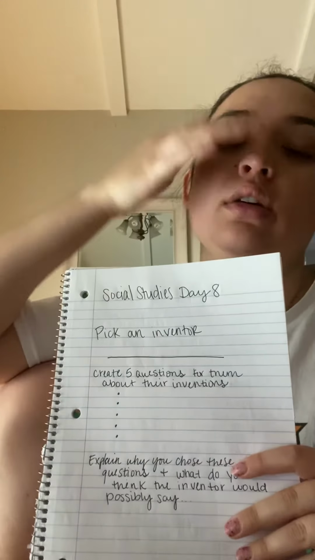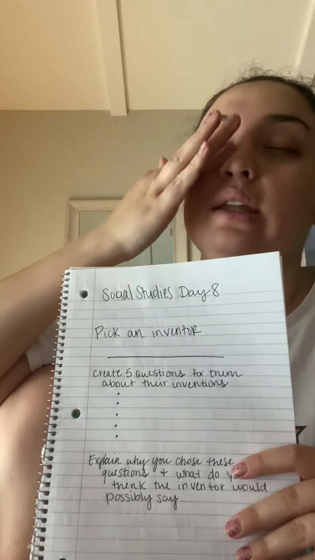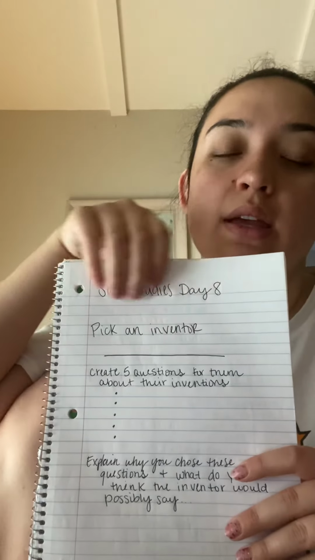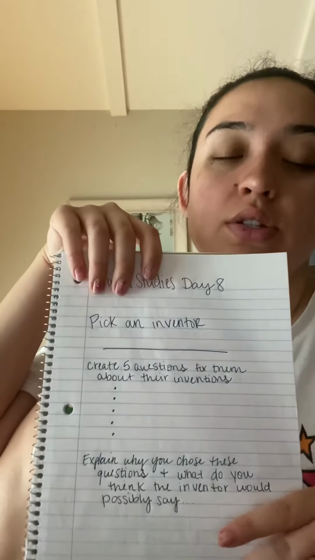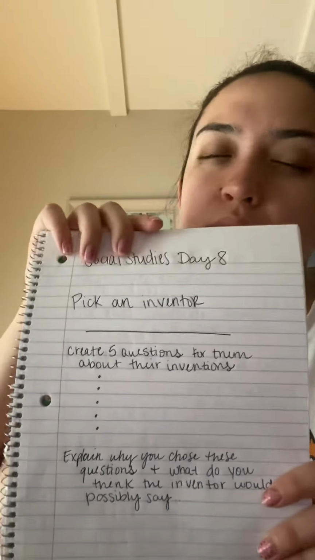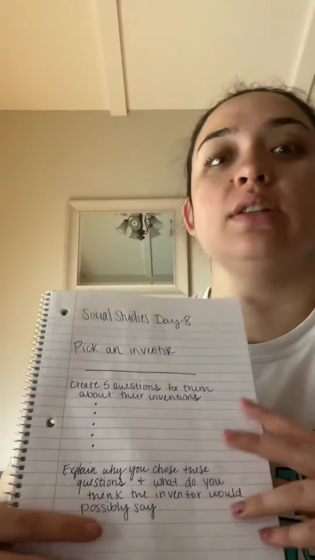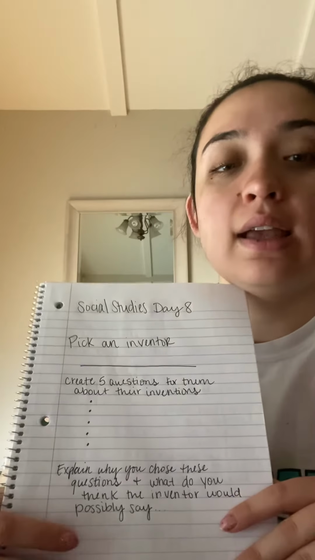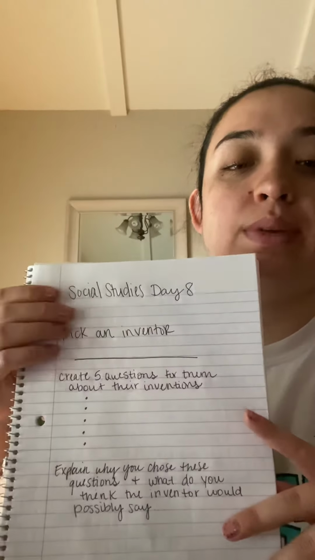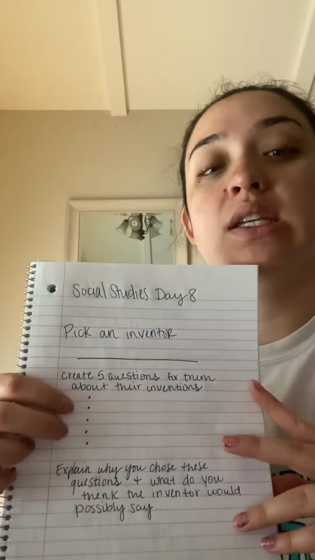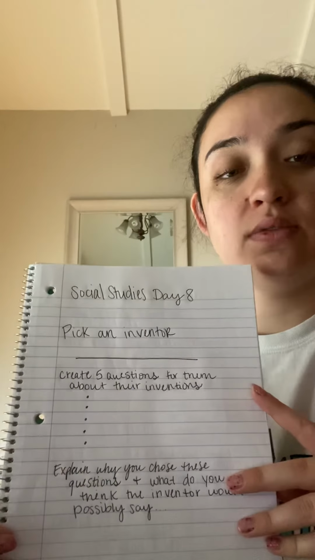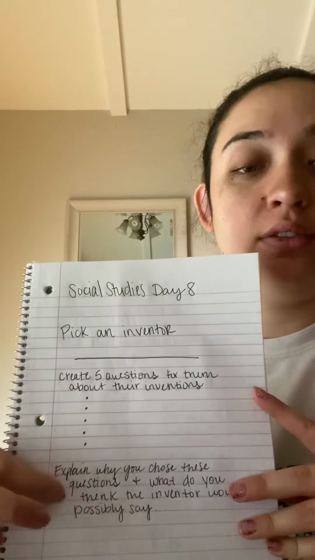For social studies, you're going to be going over what you've read in the newspapers, and you're going to pick an inventor that you've read about. There have been several inventors that you've gotten to read about. If you do not prefer to talk about any of those inventors, if you have an inventor that you really like, I think that'll be fine for you to pick. So you're going to pick your inventor, and then you're going to pretend like you're going to interview them, like a news interview. And you're going to create 5 questions for them.